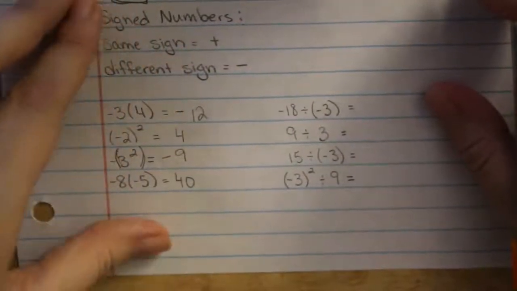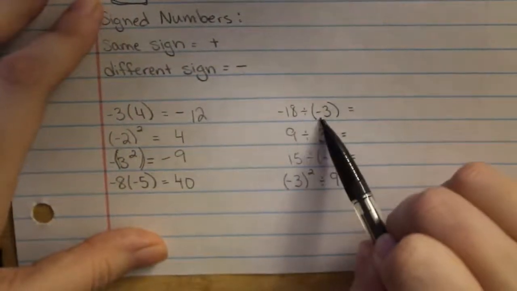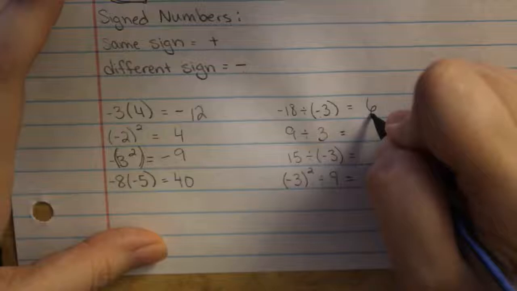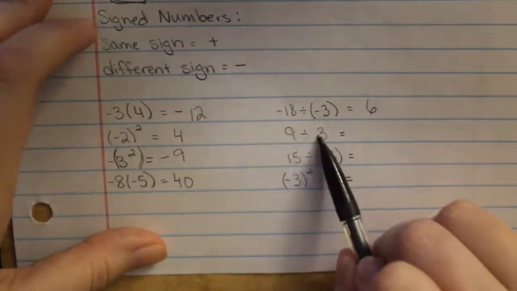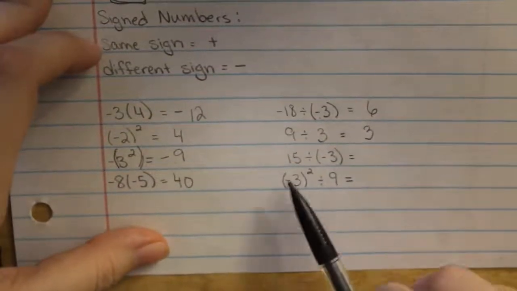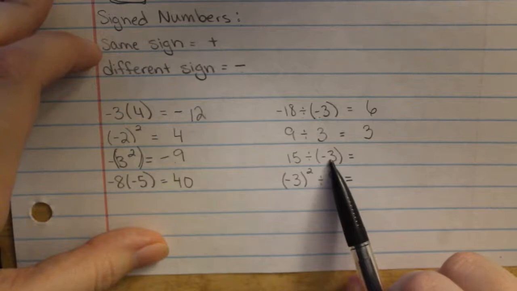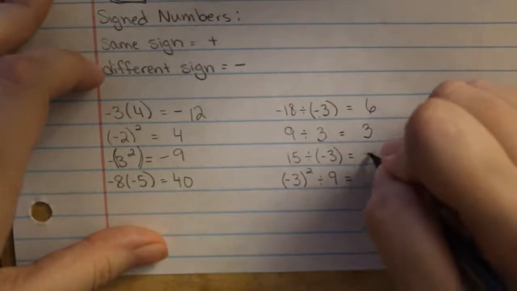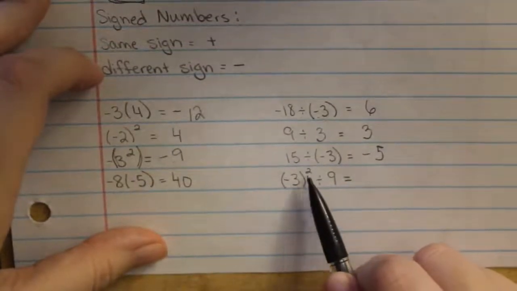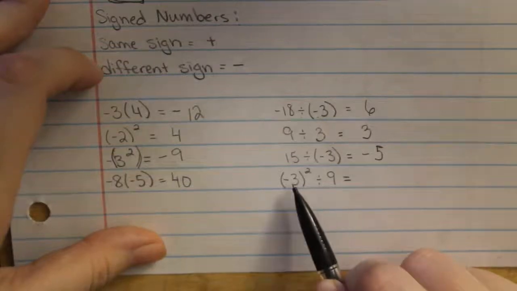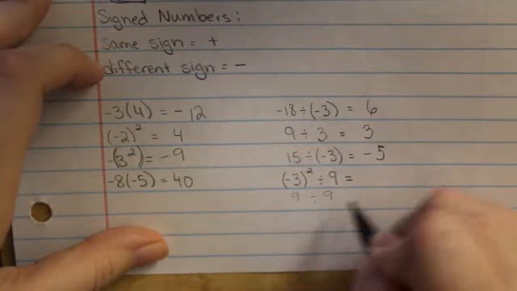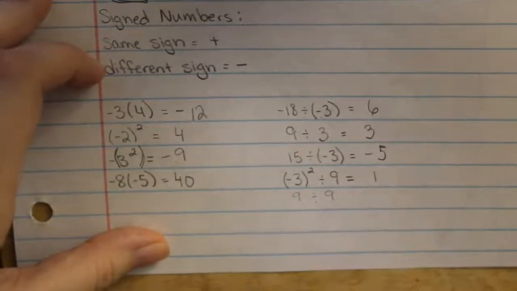Now moving over here to division. We have negative 18 divided by negative 3. Again, same sign, so my answer is going to be positive. 18 divided by 3 is 6. I've got a positive 9 divided by a positive 3, same sign. 9 divided by 3 is 3. I've got a positive 15 divided by a negative 3. That's different signs, so my answer is going to be negative, and 15 divided by 3 is 5. Now here I've got a negative 3 squared, and note my negative 3 is in parentheses, so that's going to be 9, and it's divided by a positive 9 as well. Positive divided by a positive is a positive. 9 divided by 9 is 1.